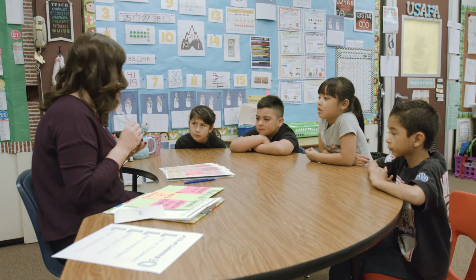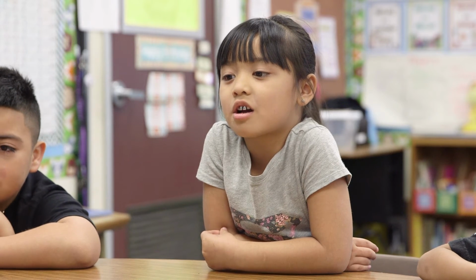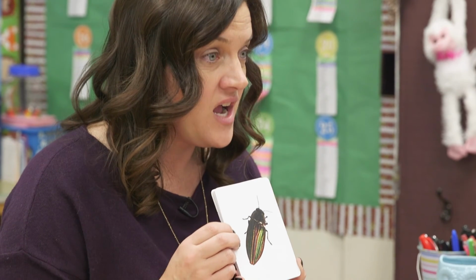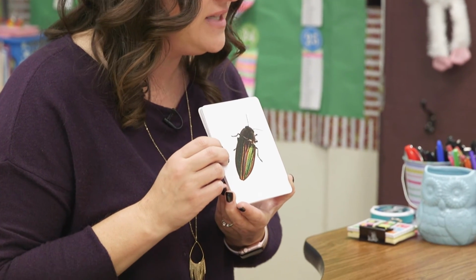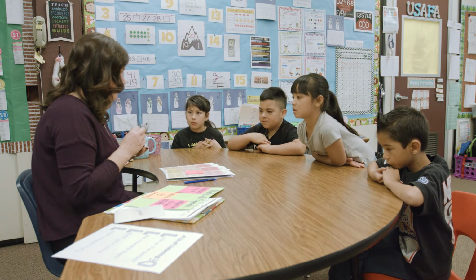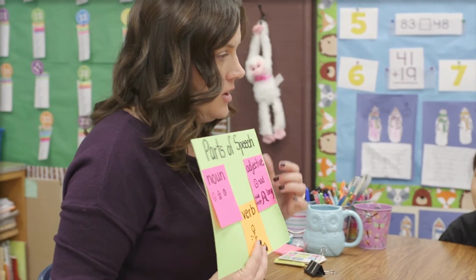The ELD portfolios do show you exactly where they're at in their progress, and it really helps you plan. In that lesson, I thought that everybody was going to do pretty well on that. They were definitely going to be able to say, like, the balloon is big and blue. And I had one student that I thought was going to be able to do that couldn't. And so, yeah, that gave me instant feedback for a formative assessment.